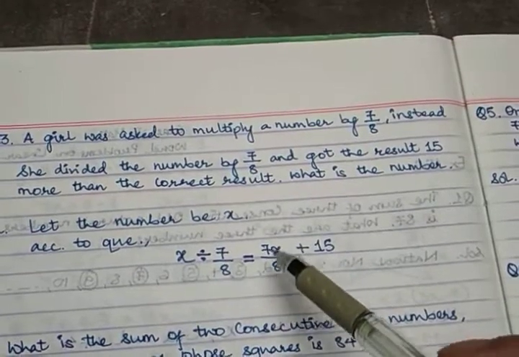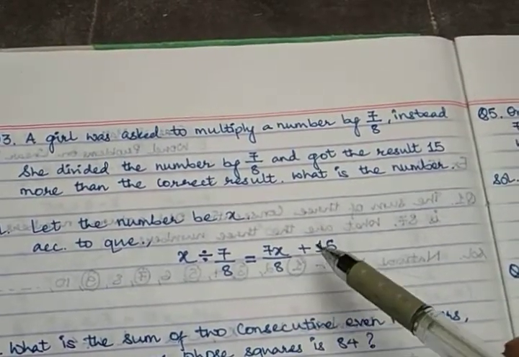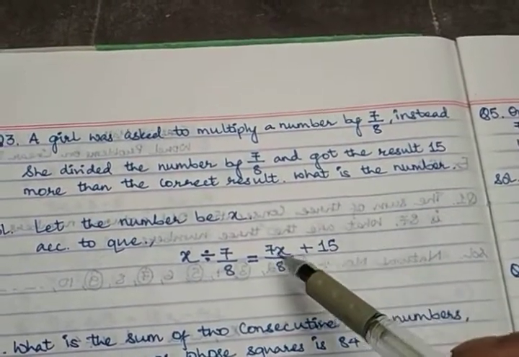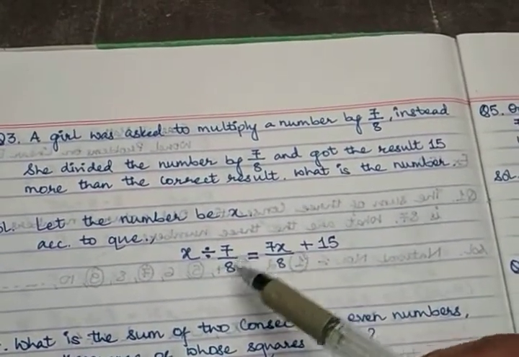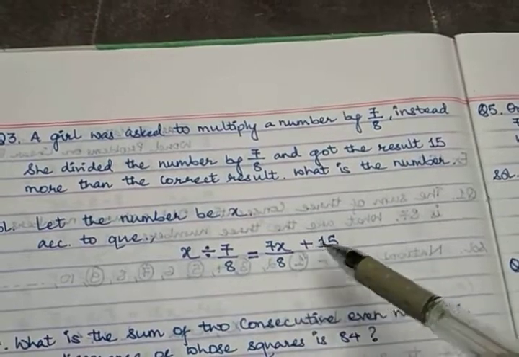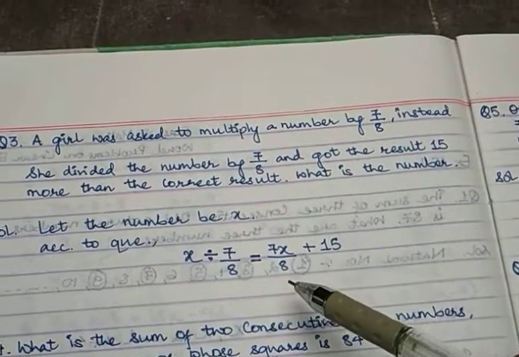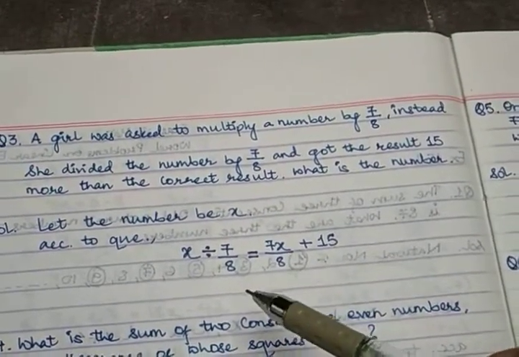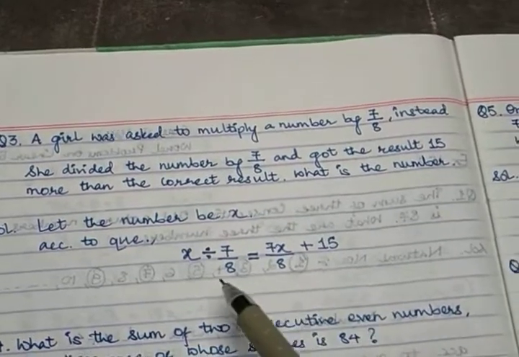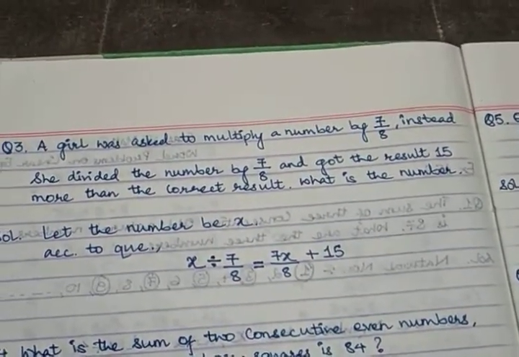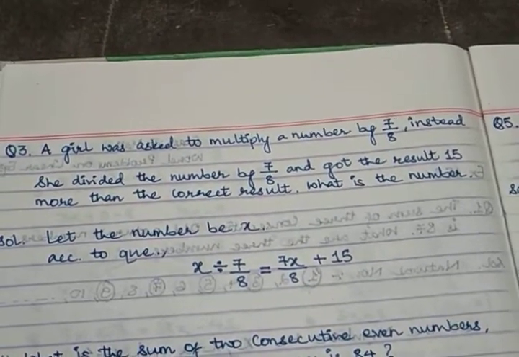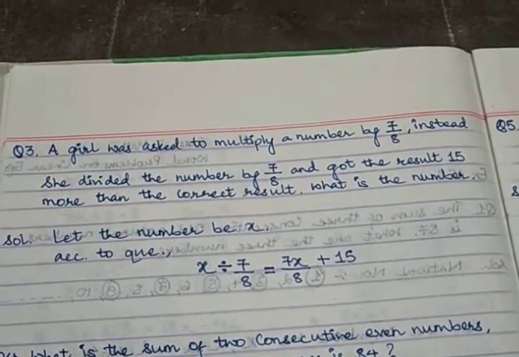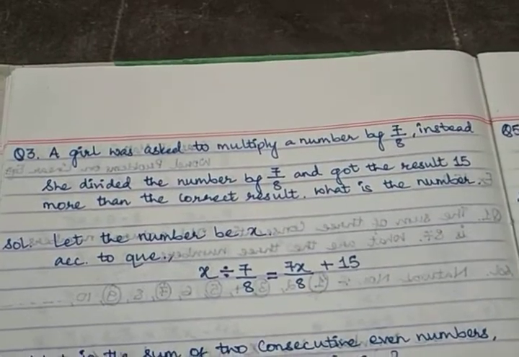So that's what I have written here. See, 7 by 8 into x, numerator and numerator will get multiplied. So it will be 7x by 8, isn't it? So plus 15. And this is 15 more than the actual result. So that is why I have added 15 here. Now these two became equal, isn't it? Now I hope you could solve it. See, it's in equation form now. You need to solve it by yourself and get the result.